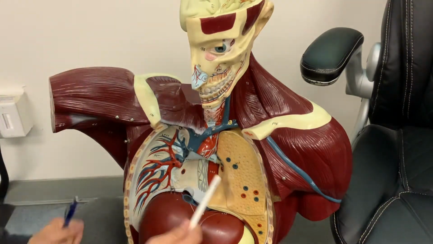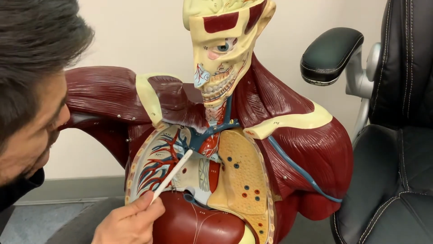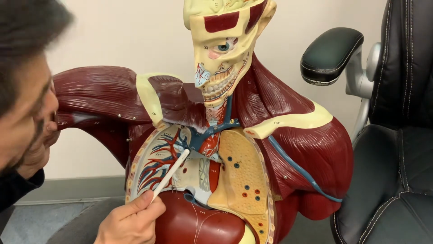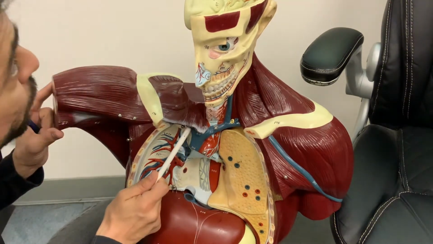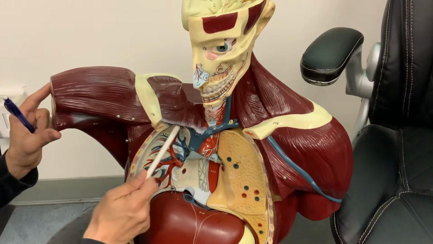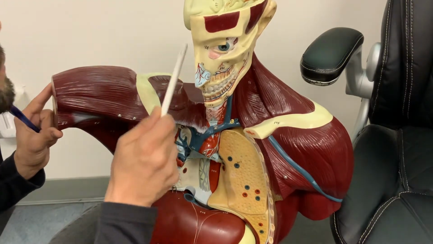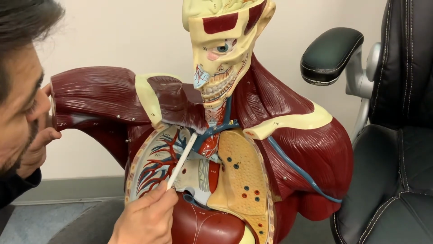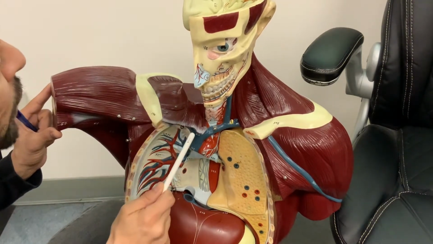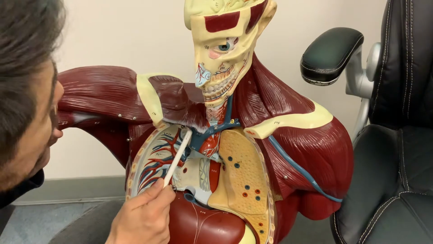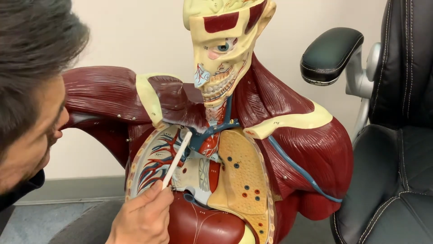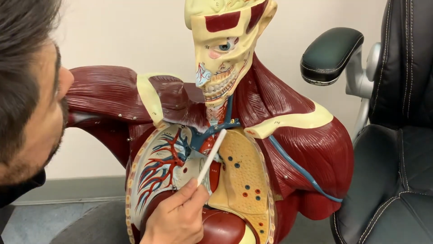And so your heart is situated here, and you have your superior vena cava here. Your superior vena cava will give rise to the brachiocephalic, named after the fact that it serves the brachial region and also the cephalic region, which is your head. So you're going to see some branching going up and some branching going towards the limb. So our brachiocephalic exists on both this right side and also on this left side.